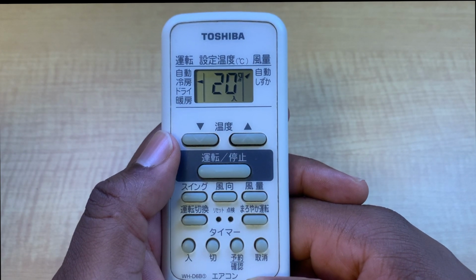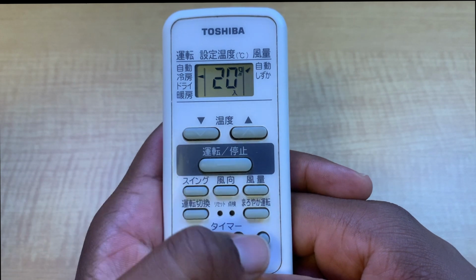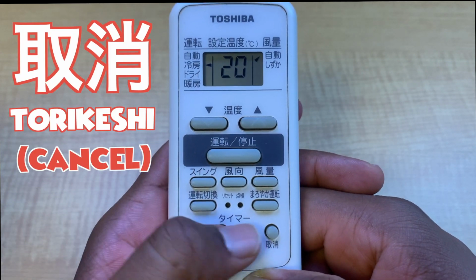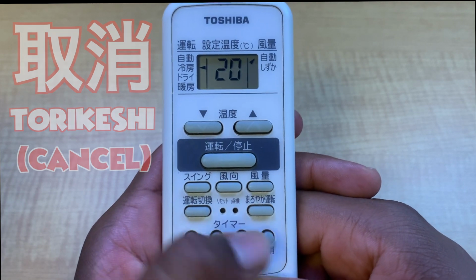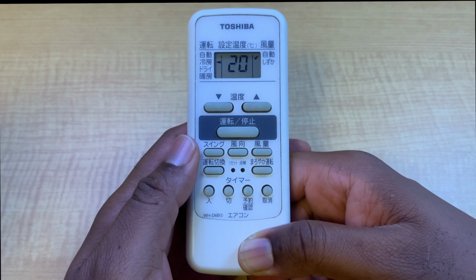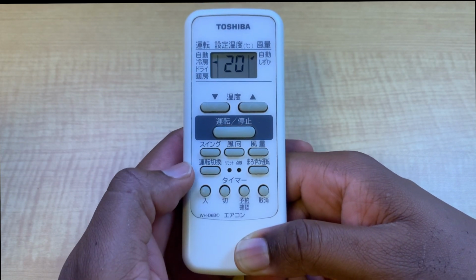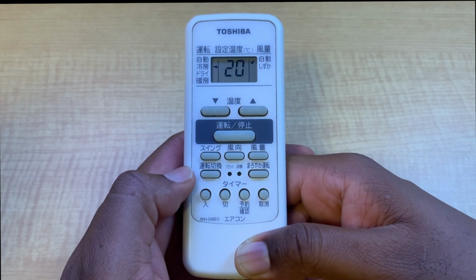And if you do something that you don't want to or set a time that you don't want, just press this Torikeshi button to get back to normal. So if you mess up anything with your timer, that's your fix. Your air conditioner may be a little bit different from mine, but that's okay. A lot of these functions and features are going to be the same between Japanese air conditioners.